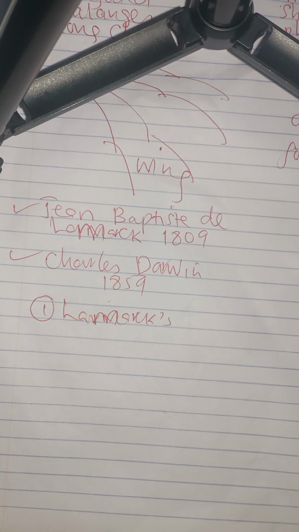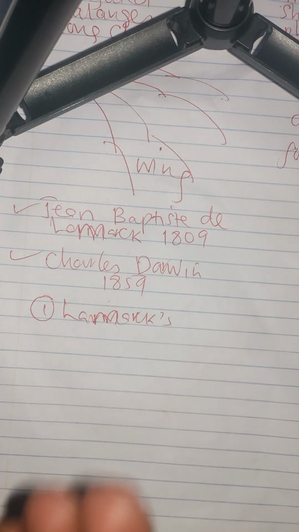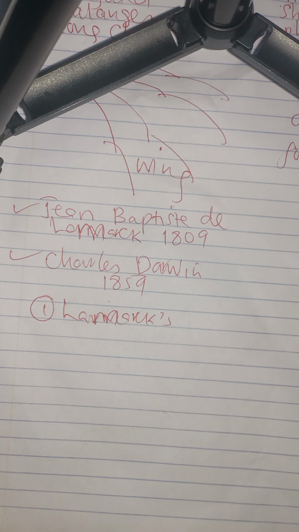So because the organisms develop the structure in response to the environmental demand, this will lead to natural use. The organism will naturally use that structure because the environment demands it. So there will be either natural use or disuse of the structures.